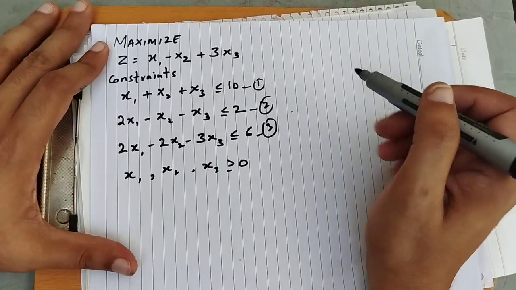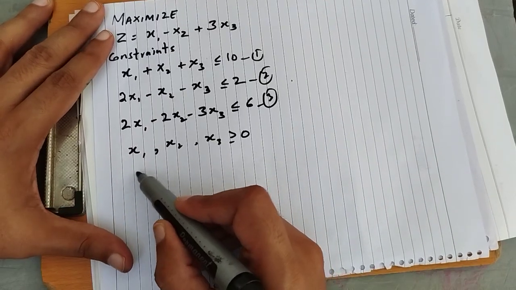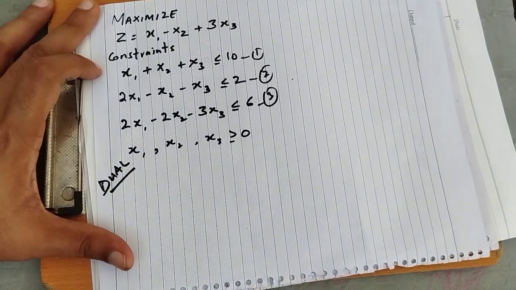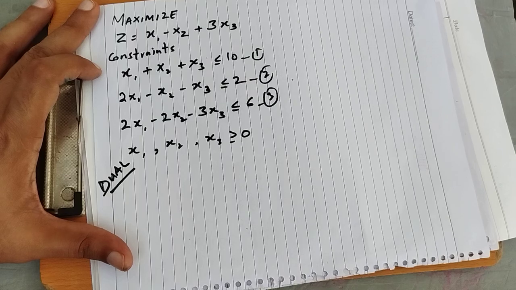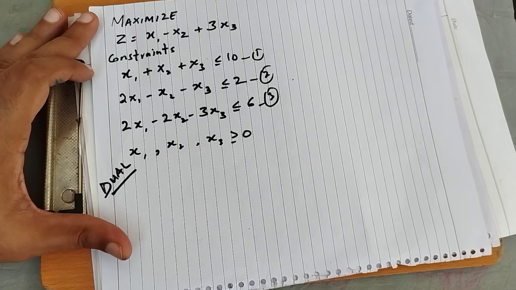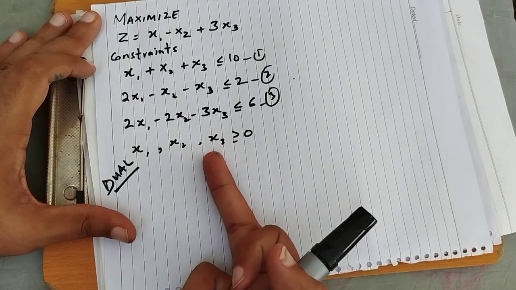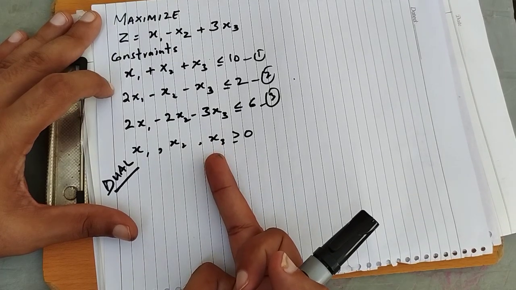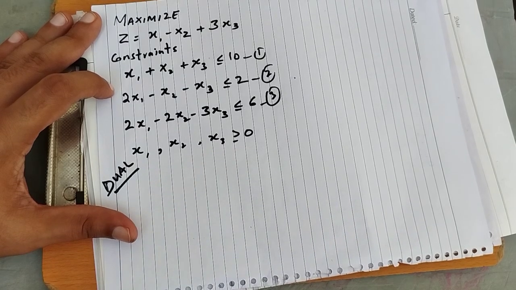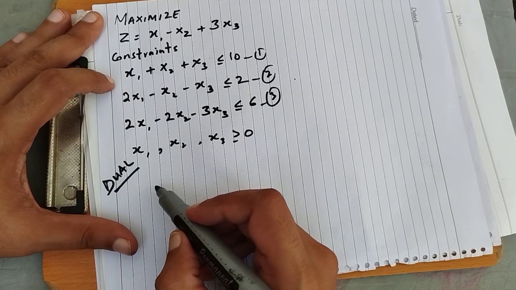Now what we want to do is change it into the dual form. So what is dual form? Dual form is the double form or the duplicate form of this. It must give you the same optimum solution if you solve this linear programming model or the dual programming model which I'm about to make. The answer would be the same. Okay, let's make it the dual form.